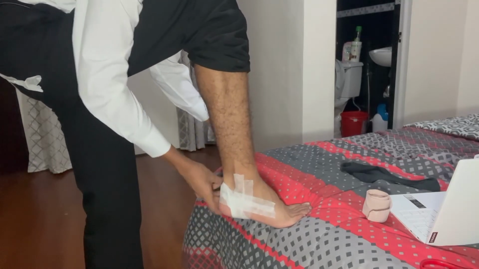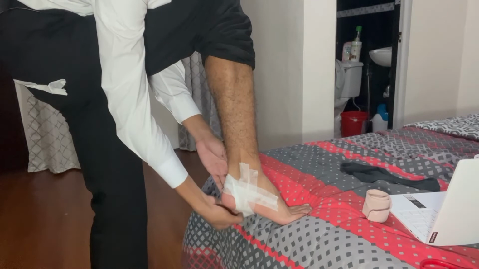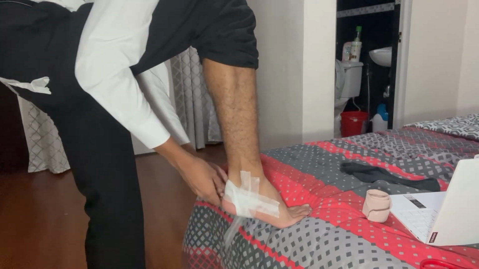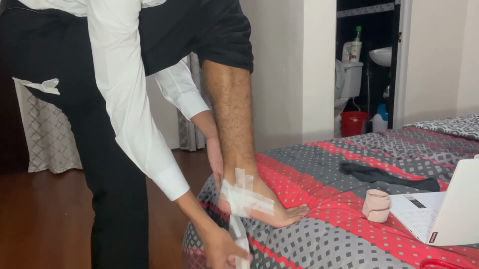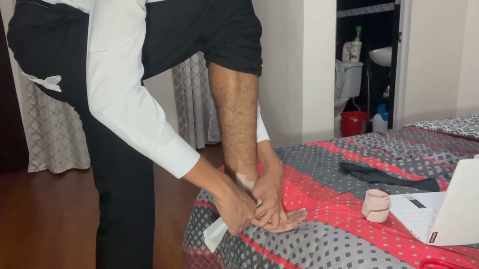Stretch the tape a little bit as you apply it on the side of your foot. Wrap it around the back of your heel and then back under the foot, just in front of the heel, and you want to lay it down where you started. And always remember, lay it down with no stretch.